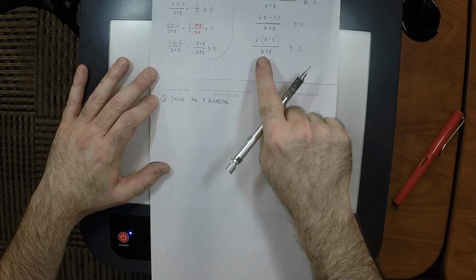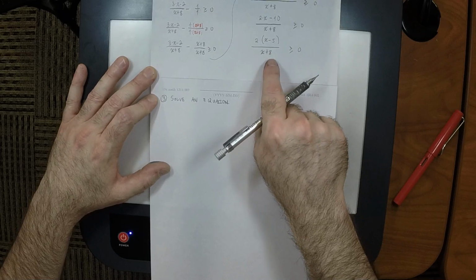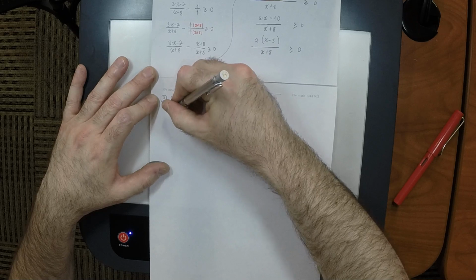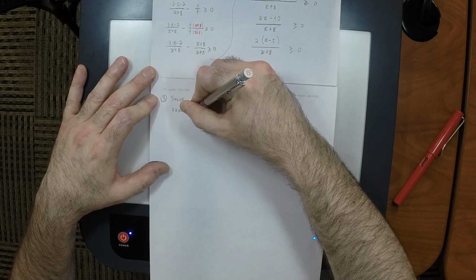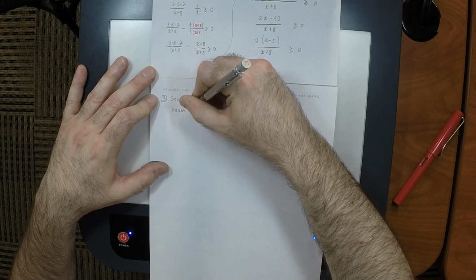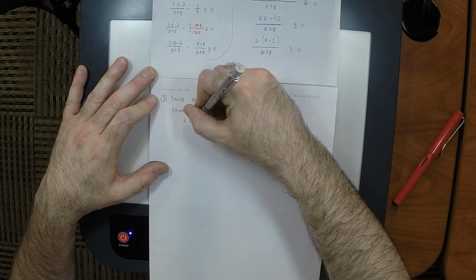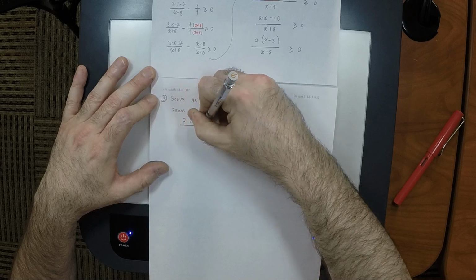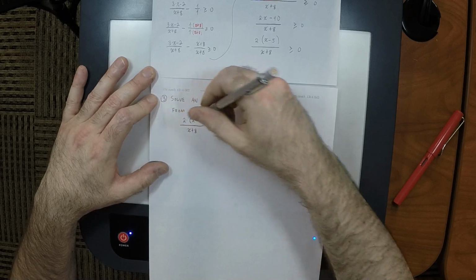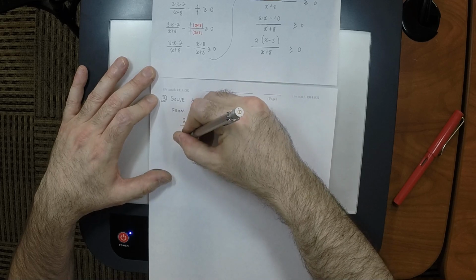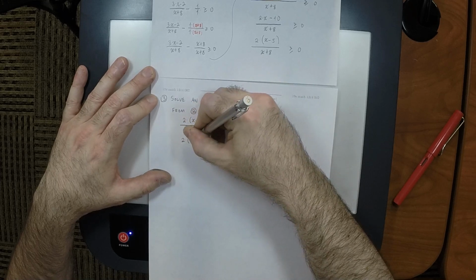Specifically, from step 2, we're going to take that inequality, 2 multiplied by x minus 5 over x plus 8 greater than or equal to 0, and we're going to write it down as if it were an equation.